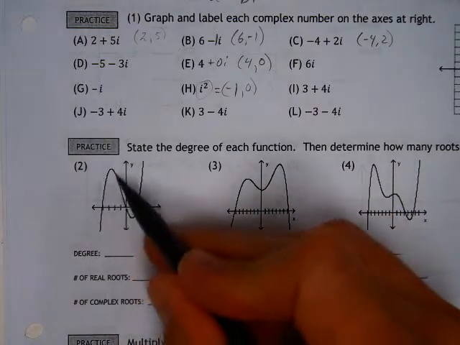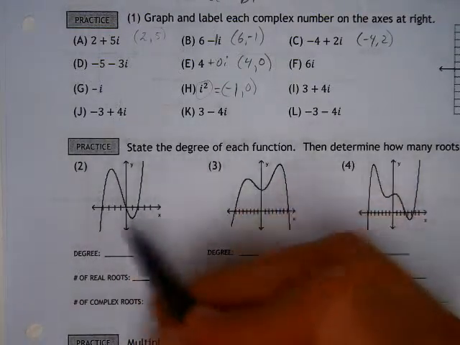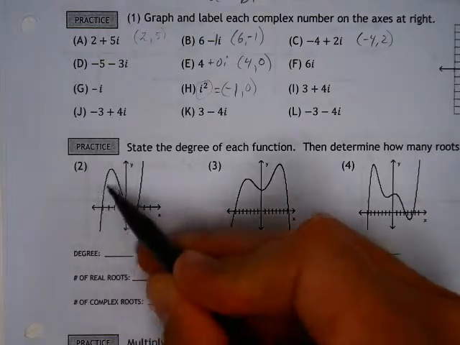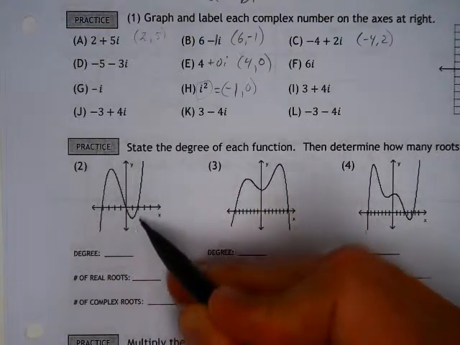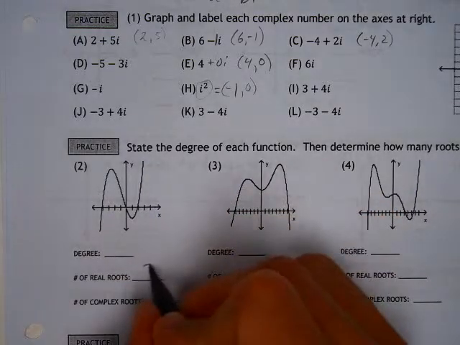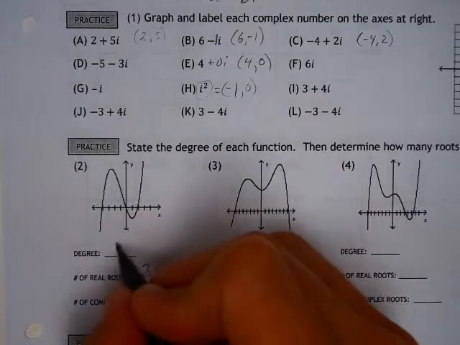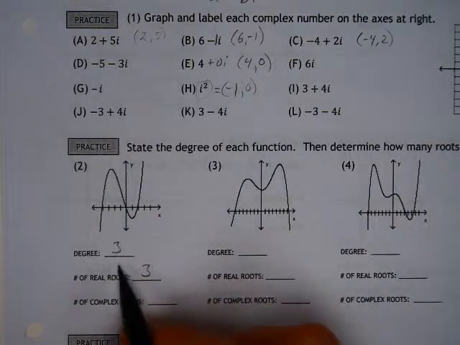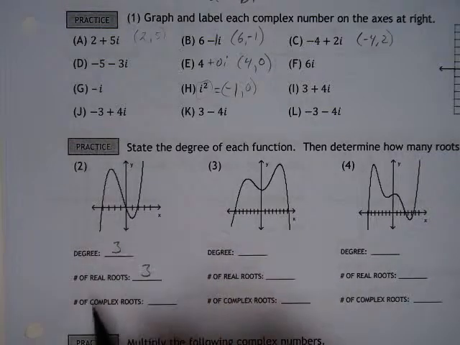Okay, the 3 changes of direction means it changes direction once and then again. Basically you're going one direction, you're crossing over to another direction, and then you're crossing back over. You're hitting the x-axis 3 times, so the number of real roots is 3, but the degree is also 3. You can think of the degree as potential x-intercepts if you're looking at the graph, and that's probably the best way I can explain it.